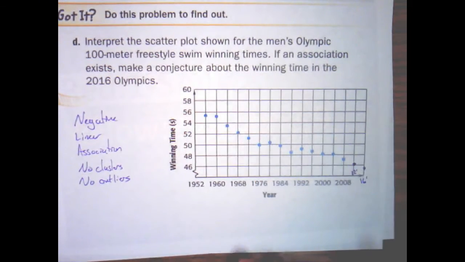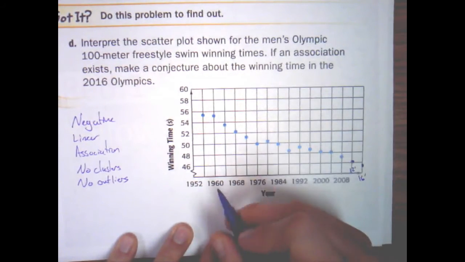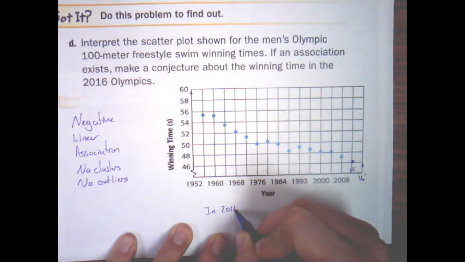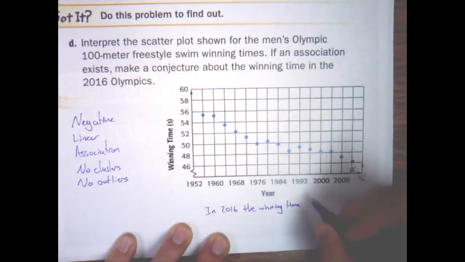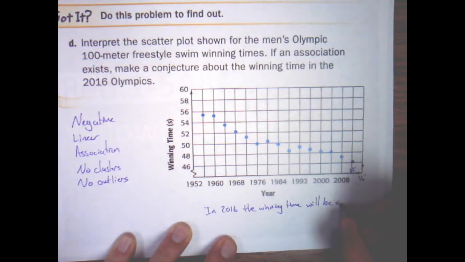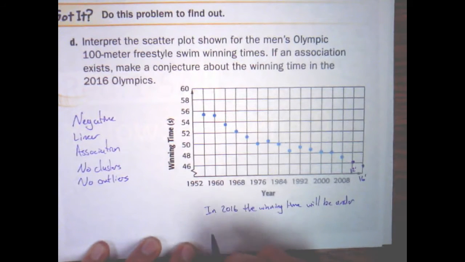If you look at the path, it would kind of end up down there. So I'm going to say in 2016 the winning time will be under 46 seconds.